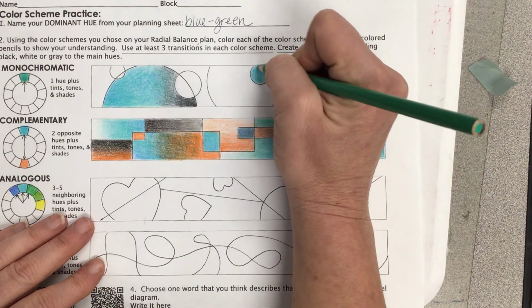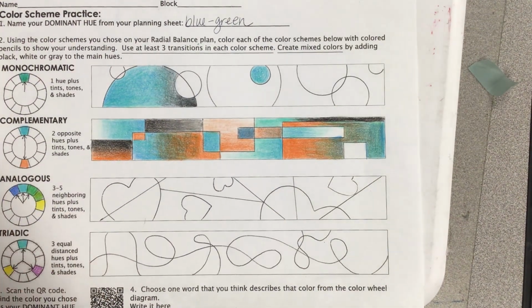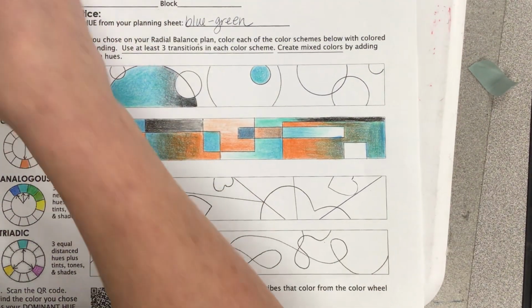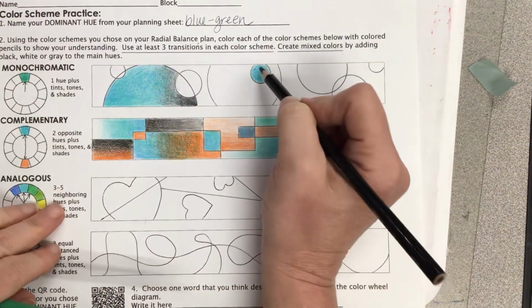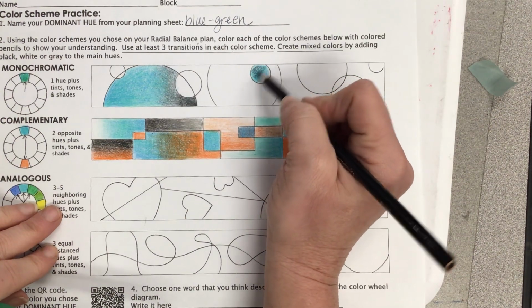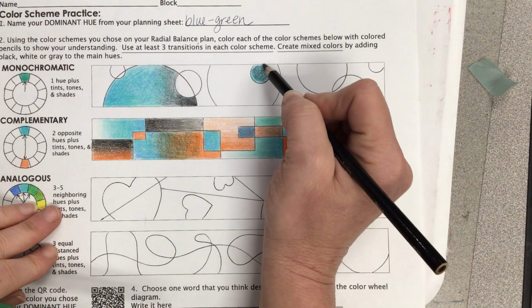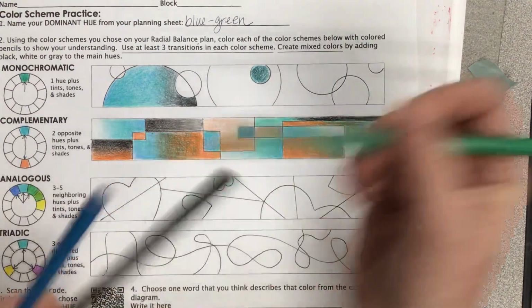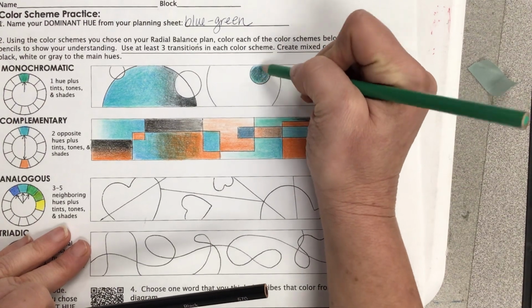So I'm going to color that first with, let's do black. I'm going to mix it with black. So I colored first with just my blue-green. And then I'm going to add a light layer of black on top, so we're using the same skills we used before when we did the quilt drawing, I guess.